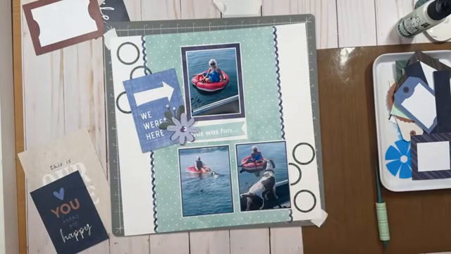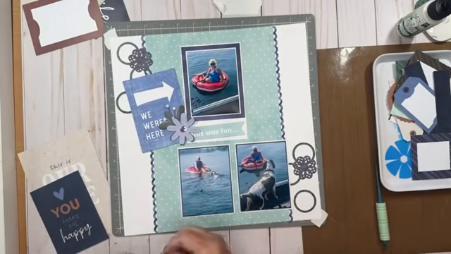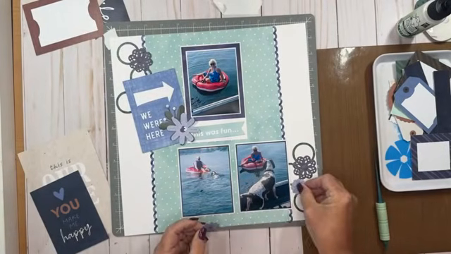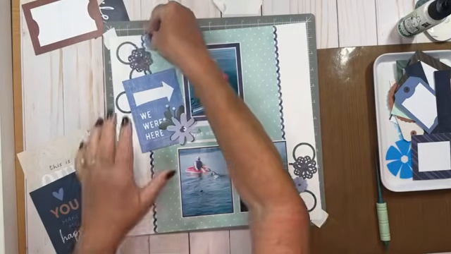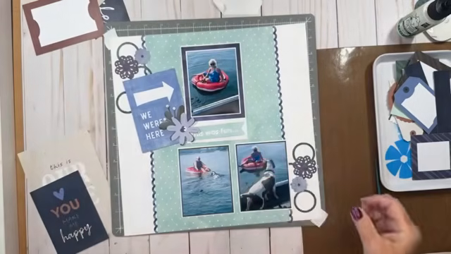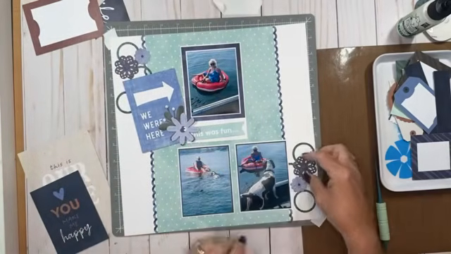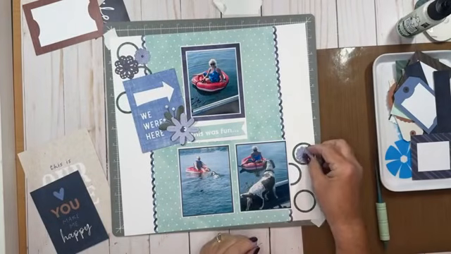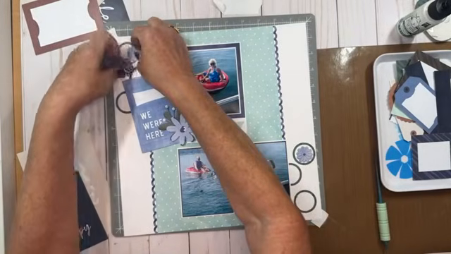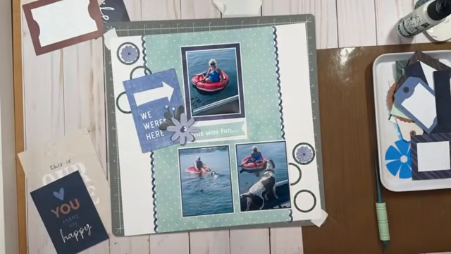But I can also use these because I seem to have a lot of those flowers left. Or I could even use these inside. That might look kind of fun too. There's all kinds of things that you can do.